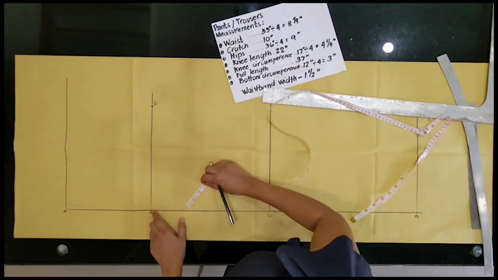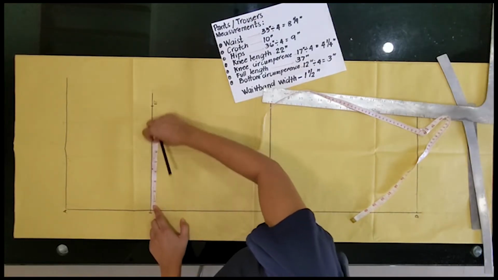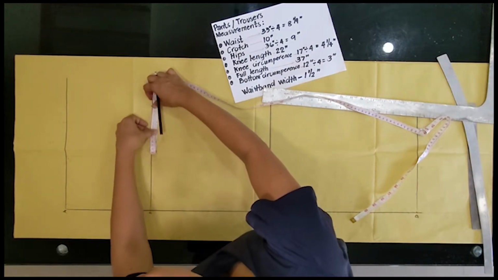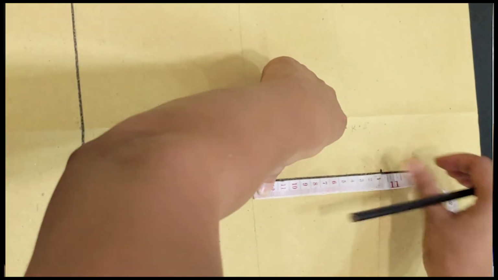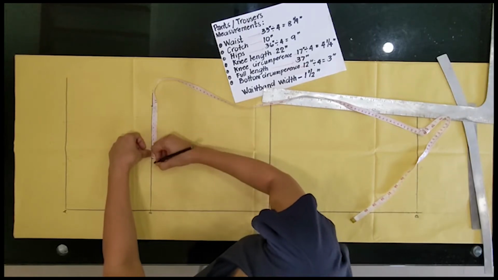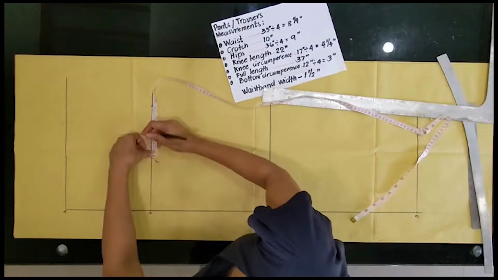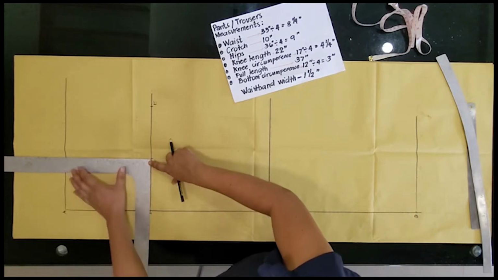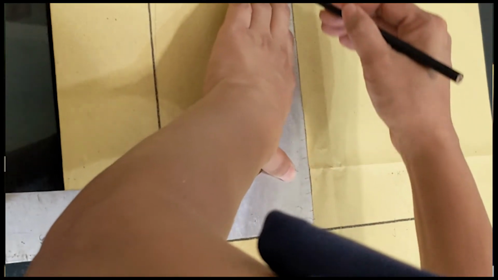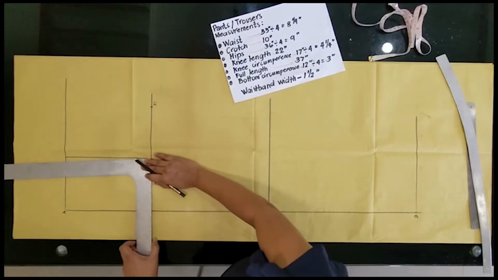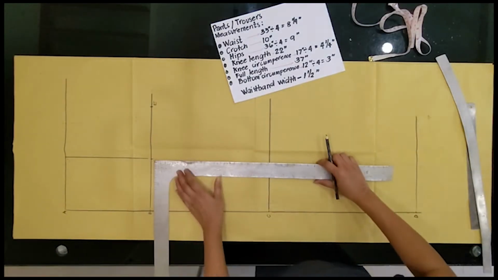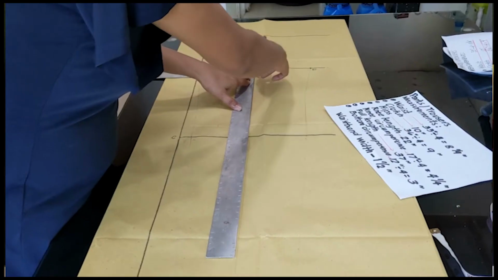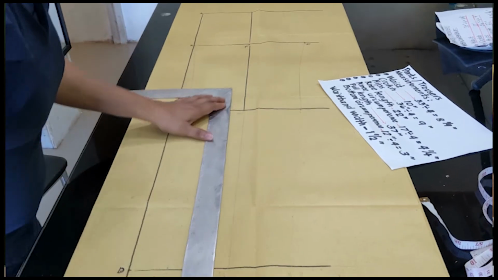Locate the midpoint of B and E. So we have to fold the tape measure for us to get the midpoint. And this would be point letter F. So extend point F upward, and then downward on line C and line D.